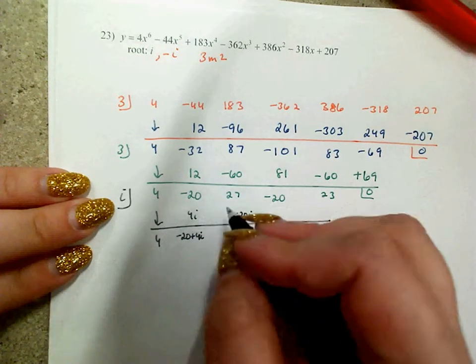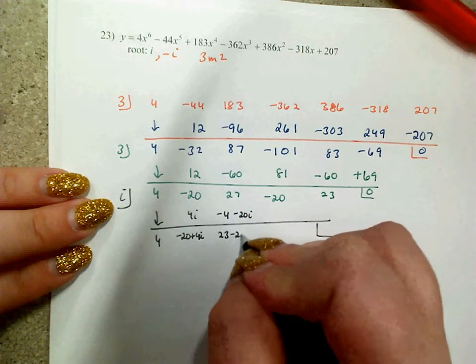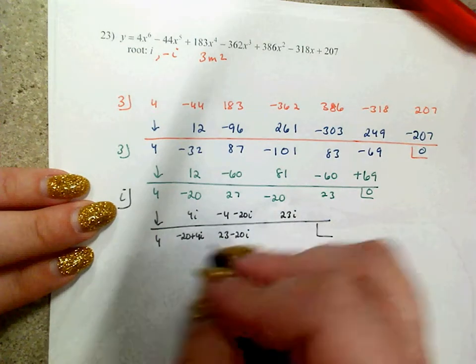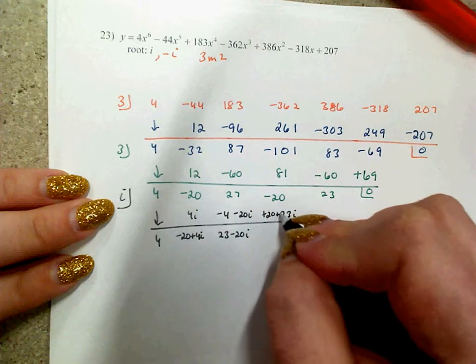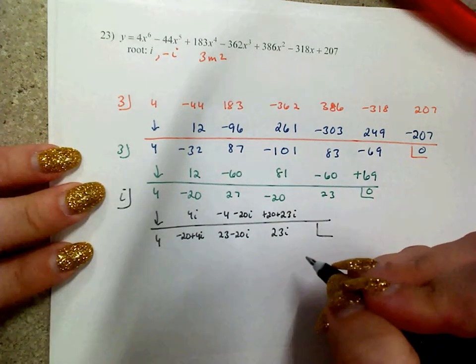So 23 minus 20i. i times 23 is 23i, and i times negative 20i is a negative 20i squared, which is a positive 20. Those cancel each other out. I have 23i. i times 23i is 23i squared, which is a negative 23, remainder 0.